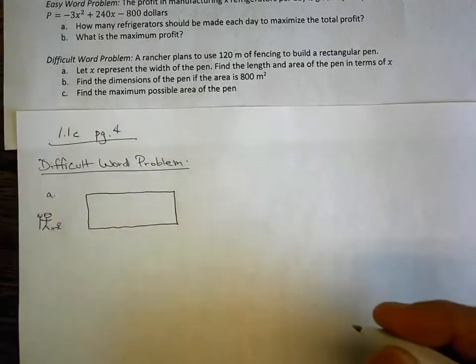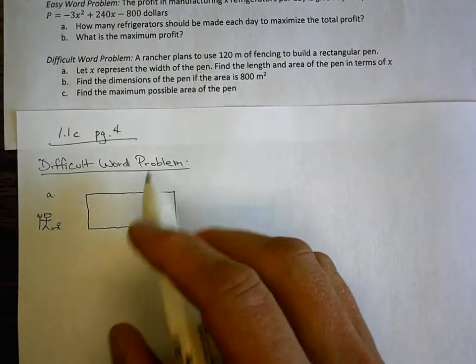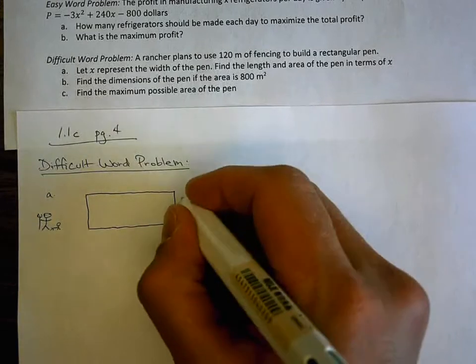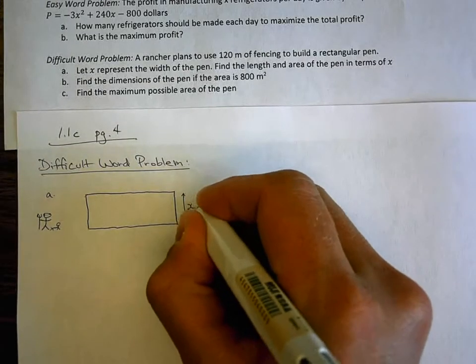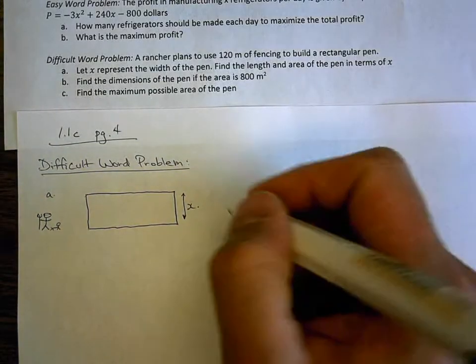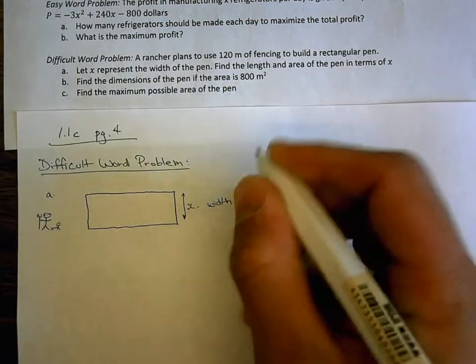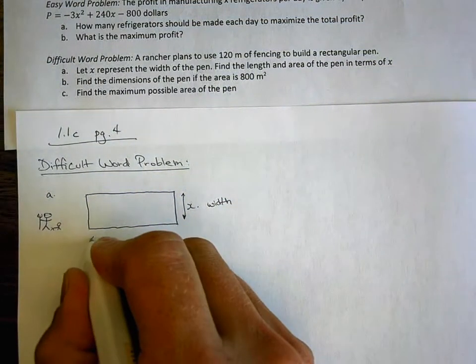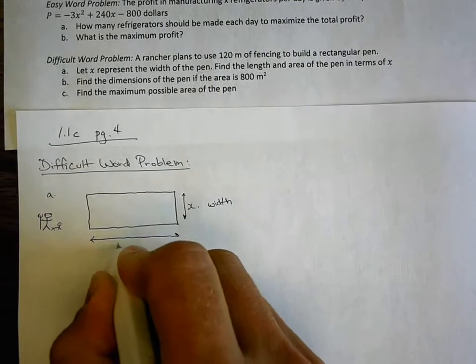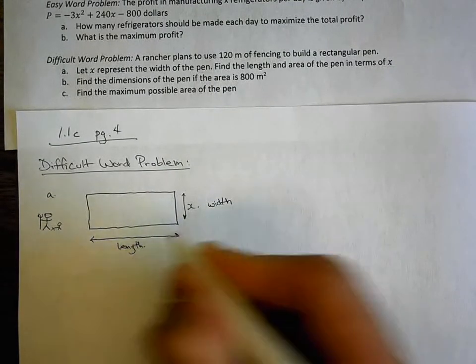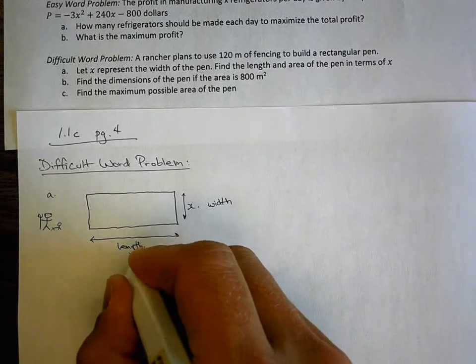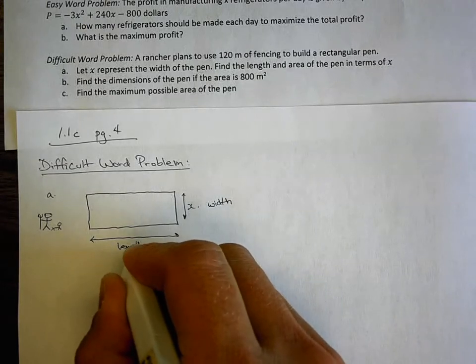Okay, so now we know x is going to be the width of the pen, so I'm going to call this x, the width. And then I'm going to call this the length. Why don't we call it, what do you want to call it, y for now?